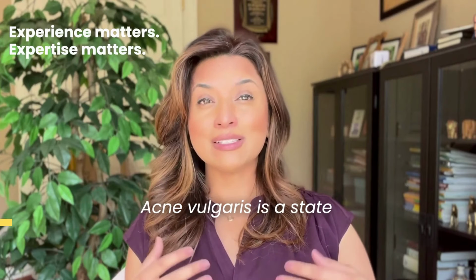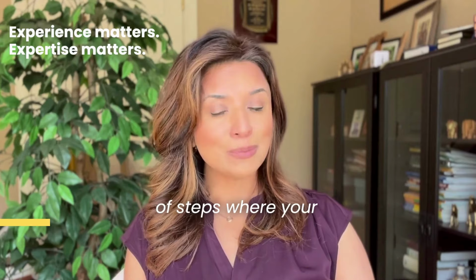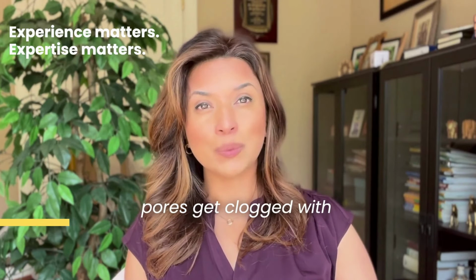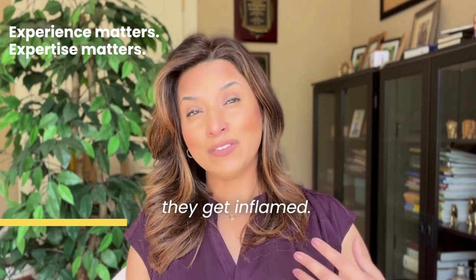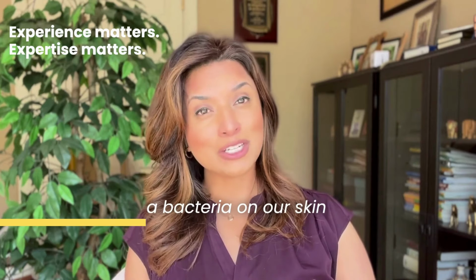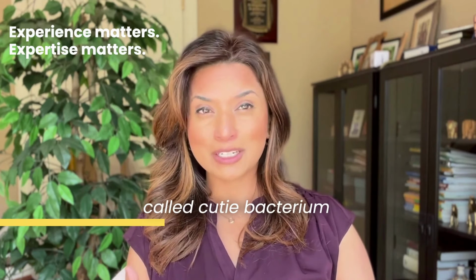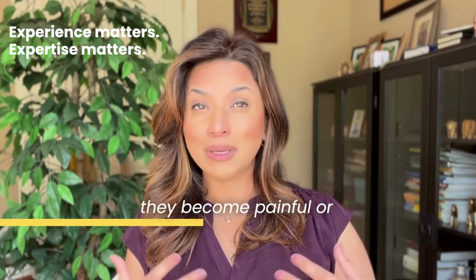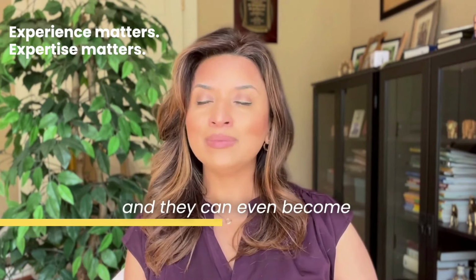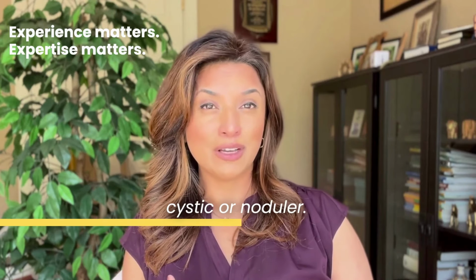Acne vulgaris is a medical diagnosis that describes a series of steps where your pores get clogged with excess oil, dirt, and sebum that builds up inside of those pores. They expand, and they get inflamed with the introduction of a bacteria on our skin called Cutibacterium acnes. That causes inflammation, they swell, they become painful or inflammatory, and they can even become cystic or nodular.